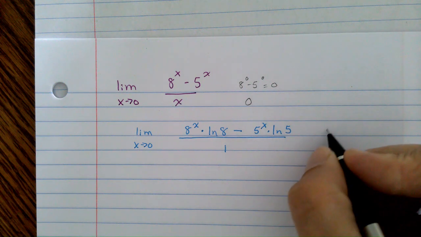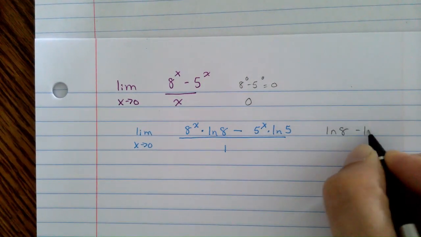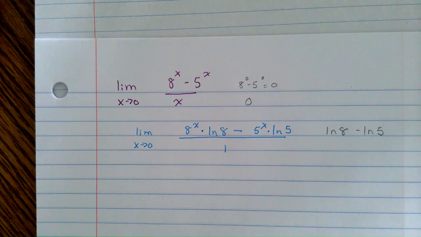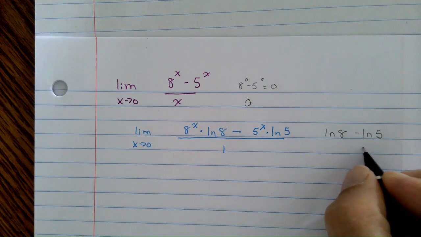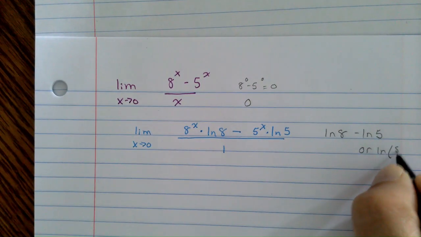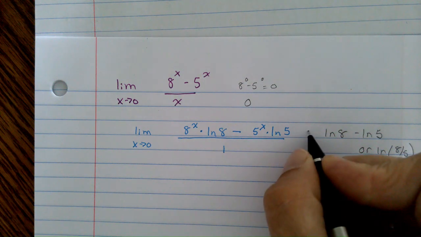So substitute 0, we get the natural log of 8 minus the natural log of 5. There we go. That's our rule. We could also say the natural log of 8/5. But now we have our limit.